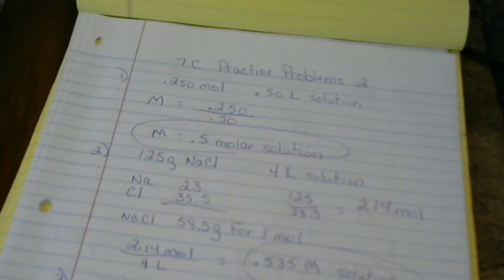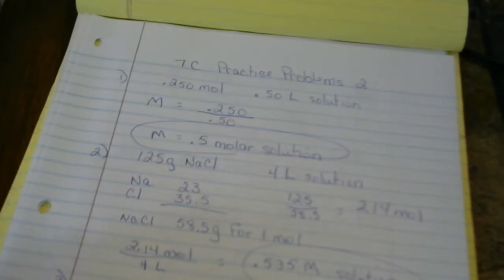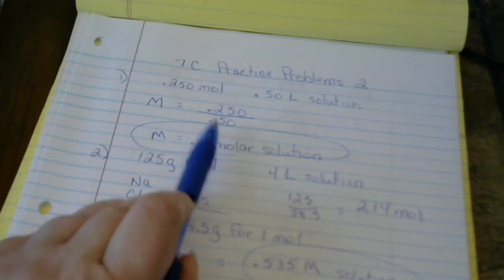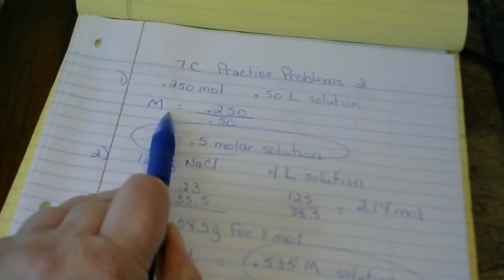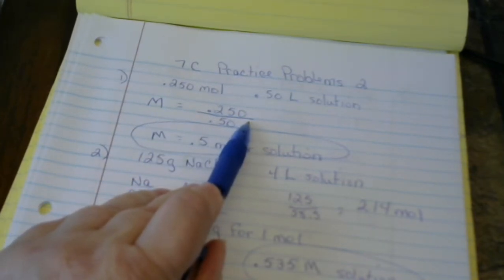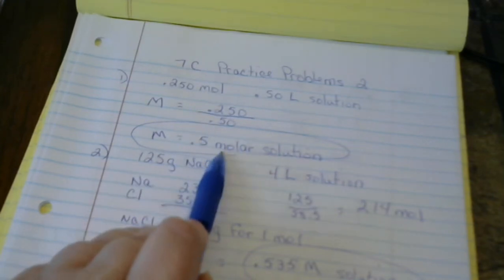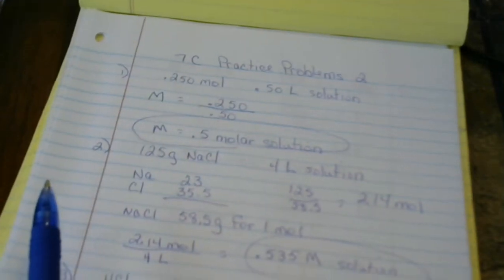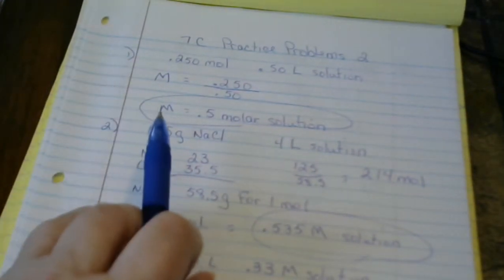What is the molarity of a solution that contains 0.25 moles of solute in 0.5 liters of solution? Okay, so this one's pretty straightforward. You have just the regular formula. So it's going to be 0.25 over 0.5, so you're getting 0.5 molar solution. Okay, so that's pretty straightforward. All right, so let's look at the next one.